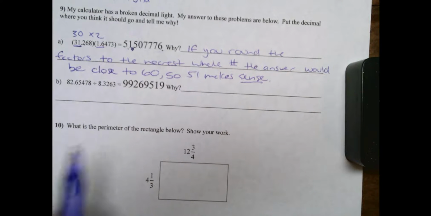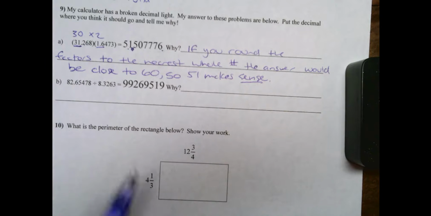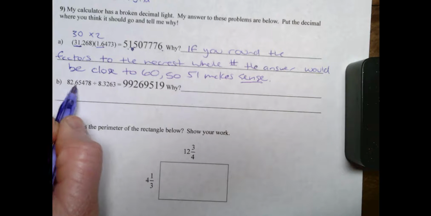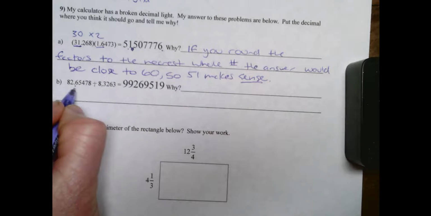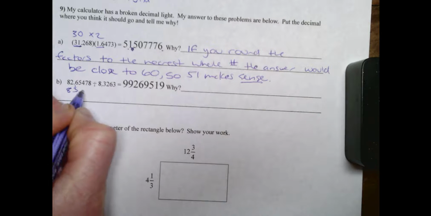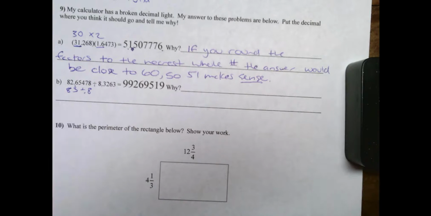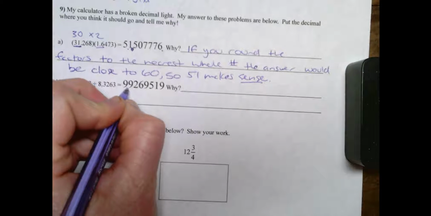All right, next problem, same exact idea. Okay, let's go ahead and round this to 83 divided by 8. Right, 83 divided by 8. Well, that should be around 10. Right, 80 divided by 8 would be 10. So I think my decimal should be right here.